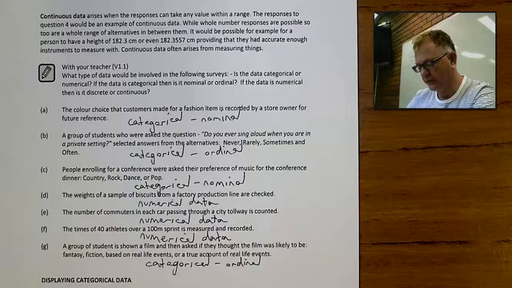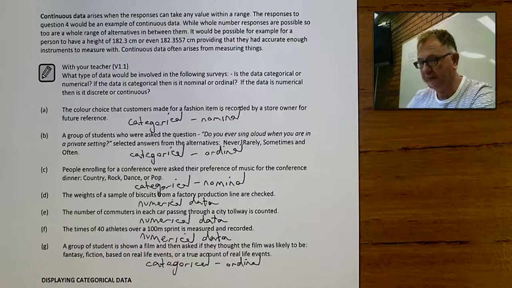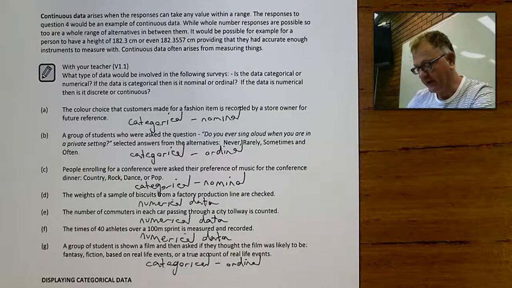We have to sort the numeric data out as well. We have to decide whether the numeric data is discrete or continuous. Now, discrete data means it only can take certain fixed amounts, whereas continuous data can take any amount across a range. Discrete data often arises from counting objects. Continuous data often arises from measuring objects.